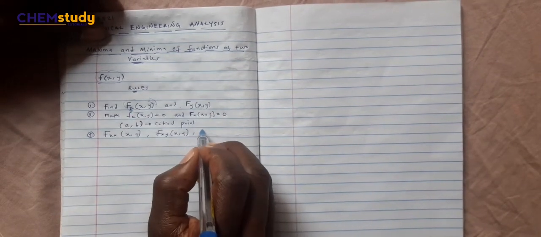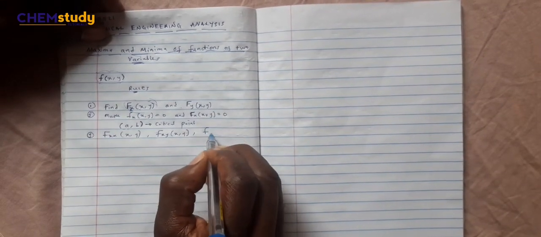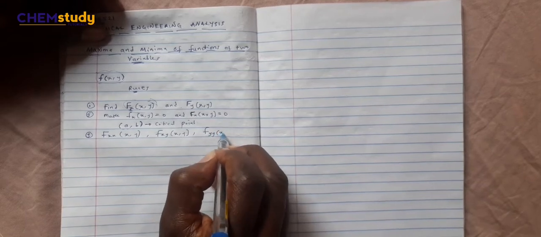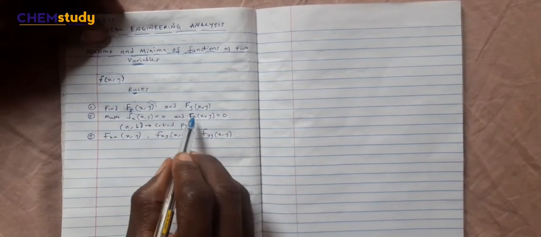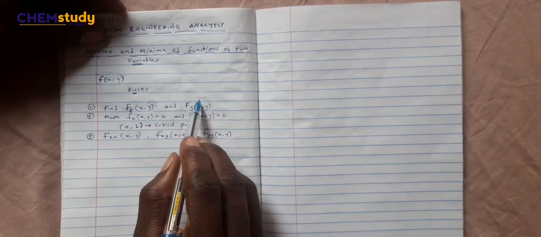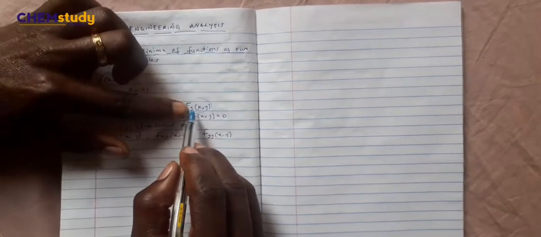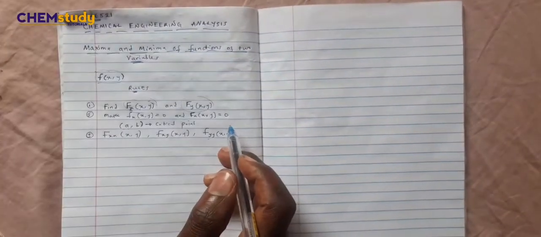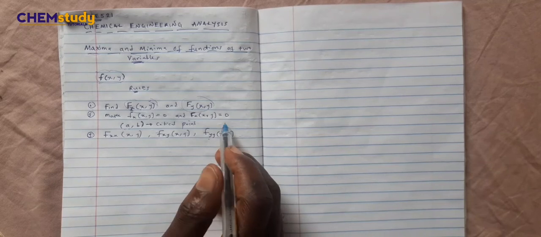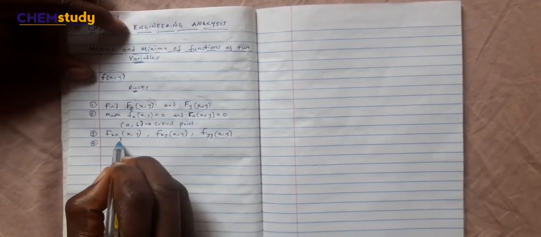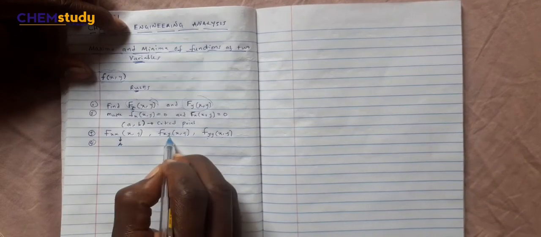And lastly, you find f of y y of x, y. This means that the function of y that you differentiated before with respect to y, you differentiate again with respect to y. Now step 4: you name these A, B, and C.